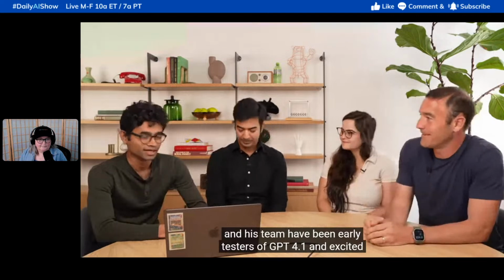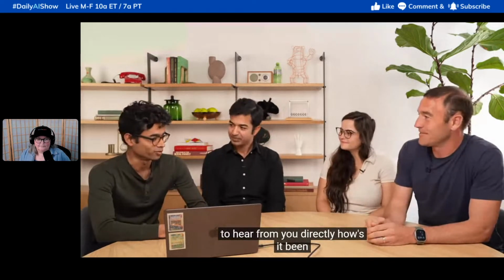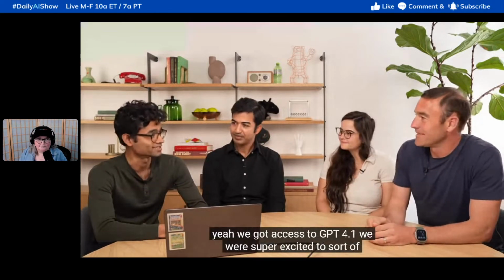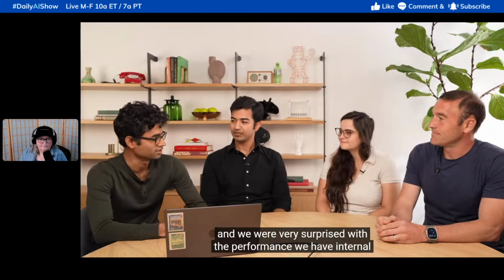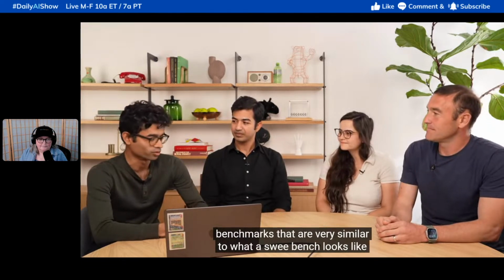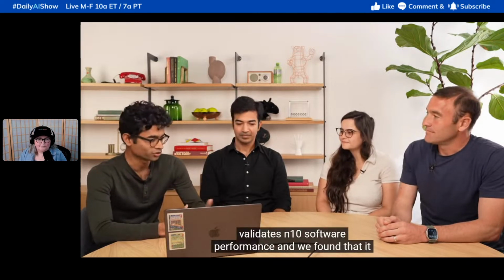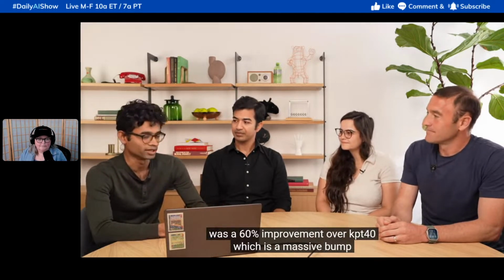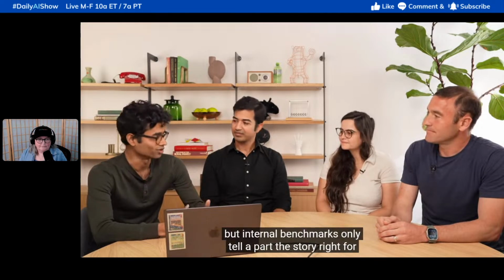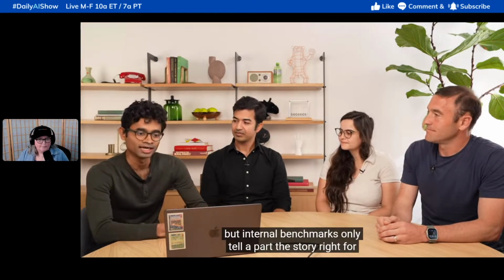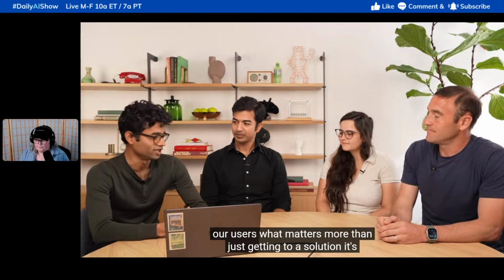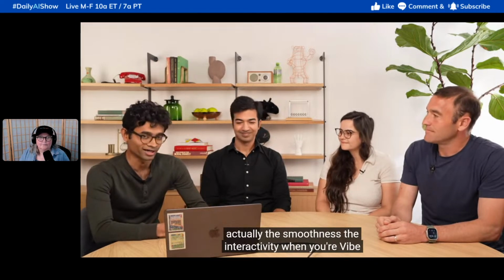How's it been? Yeah, we got access to GPT 4.1. We were super excited to test it out, and we were very surprised with the performance. We have internal benchmarks that are very similar to what a SWE bench looks like that validates end-to-end software performance, and we found that it was a 60% improvement over GPT 4.0, which is a massive bump. But internal benchmarks only tell a part of the story, right? For our users, what matters more than just getting to a solution is the smoothness, the interactivity when you're vibe coding an app or modifying an app.